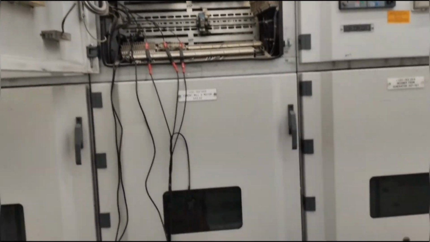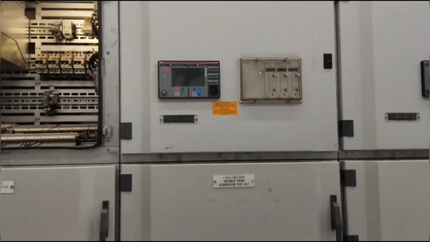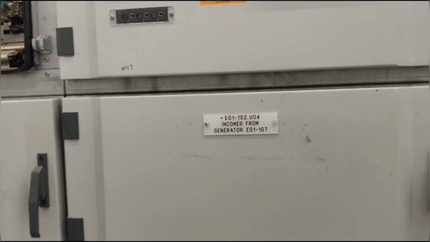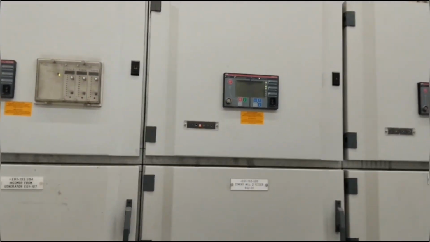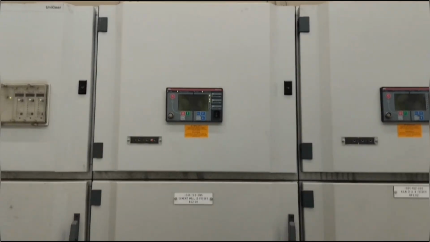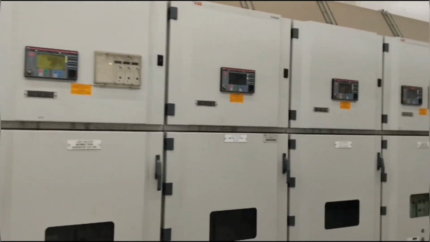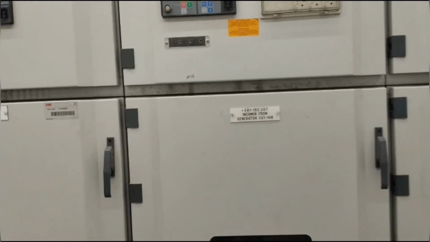This is the outgoing feeder. This is also an outgoing feeder. This is from generator 7. You can see. This is from generator 6.